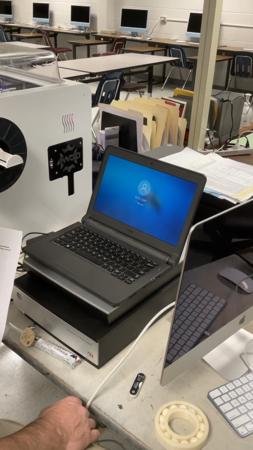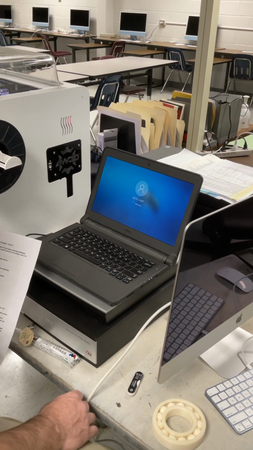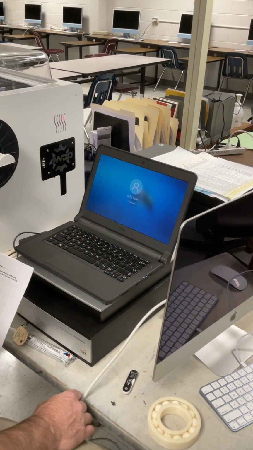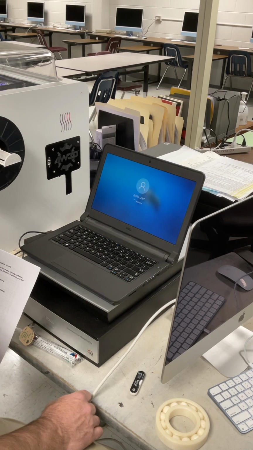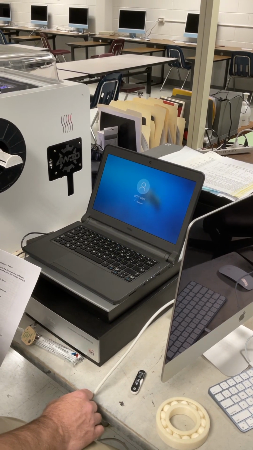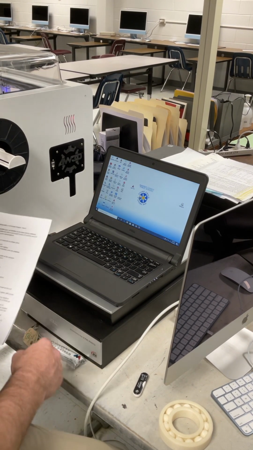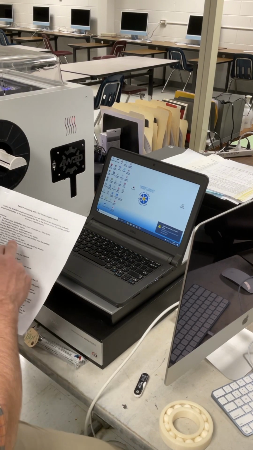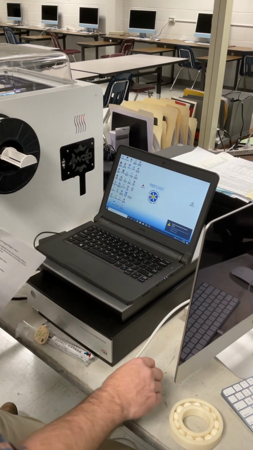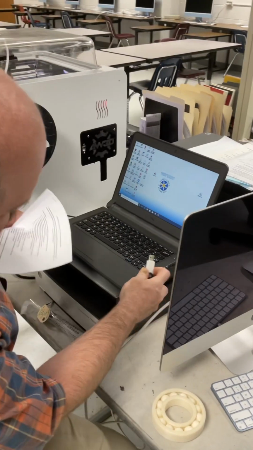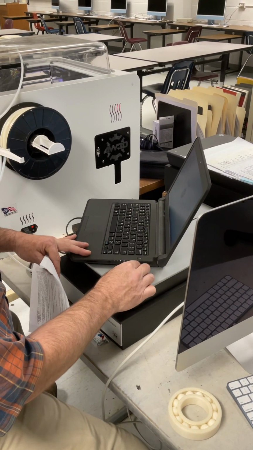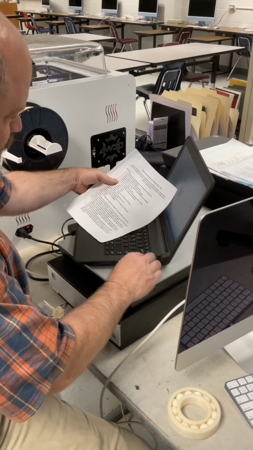And it takes a little while too. All right, so once it's logged in, number 4, you're going to plug the flash drive into a USB port on the laptop. So we got one accessible right here on the right-hand side of the laptop. We're going to plug that in to the laptop.